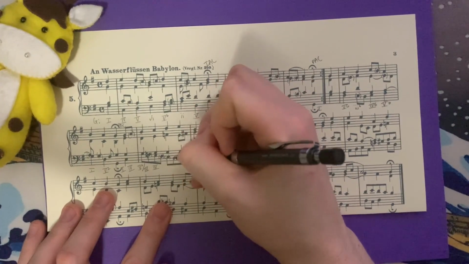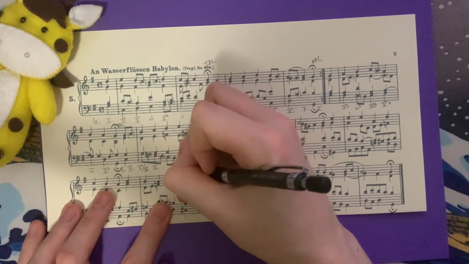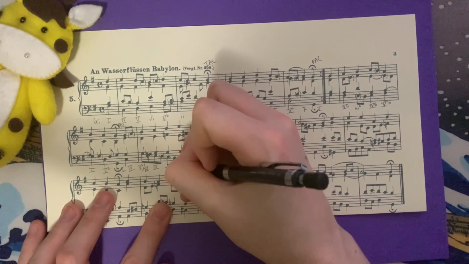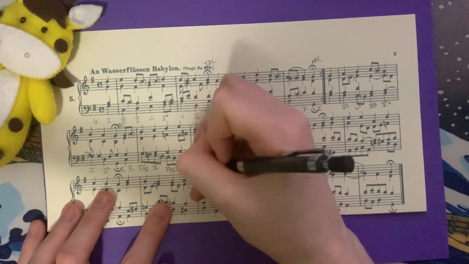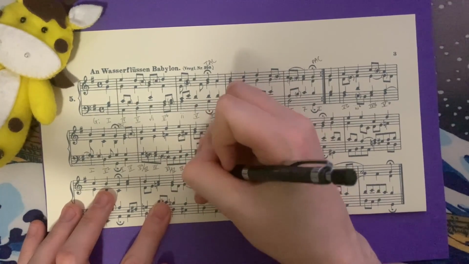This would be an accented non-chord tone because D, G, F, B. That would be a 5, 6 of 4, which goes to C, G, E, E. Another root position triad where he doubles the third.